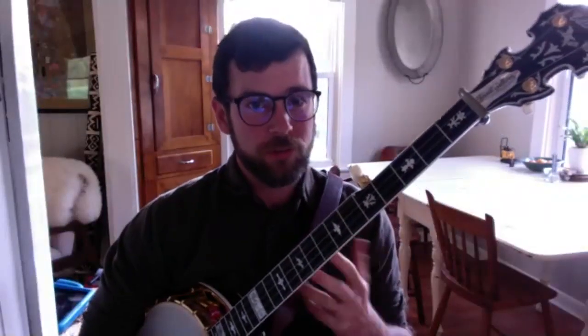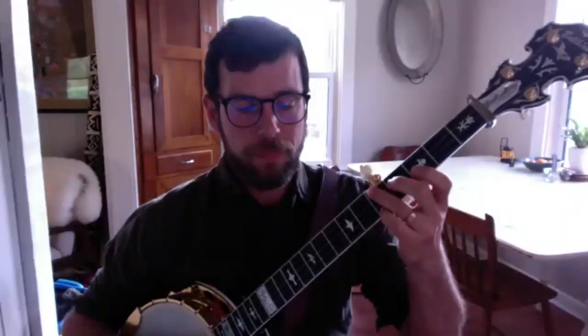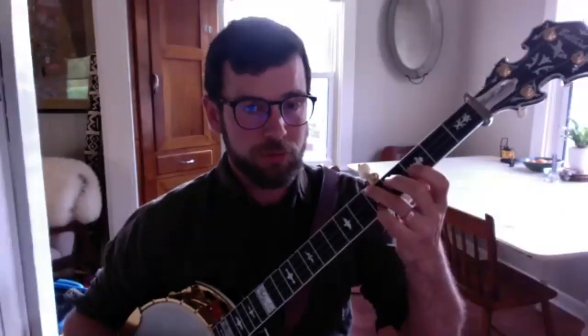The reason for that is when I'm approaching improvisation, I like to think in chord tones, and chord tones are just elements of the chord. So if you have a G chord right here, I think in terms of these notes that I'm pushing down, which are G, B, D, and G, but are also referred to in scale degrees as 1, 3, 5, and 1.